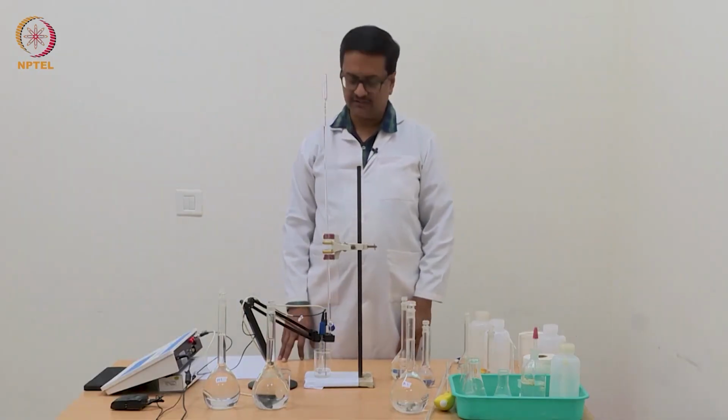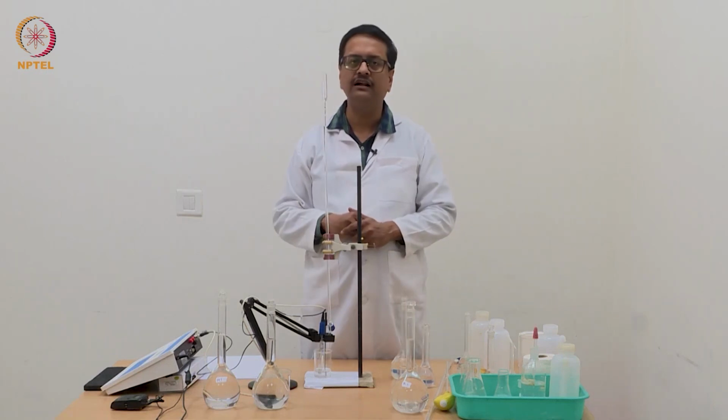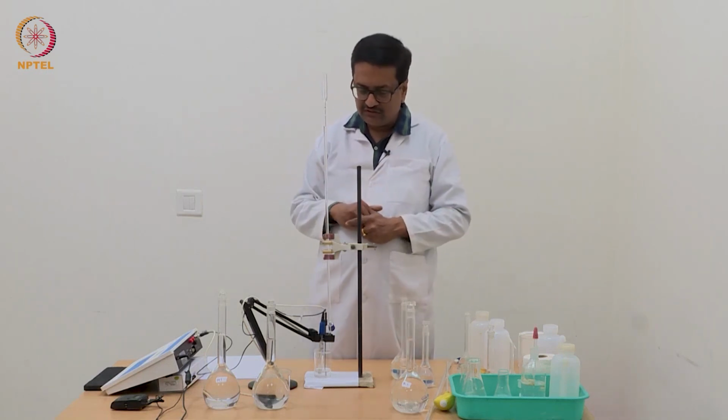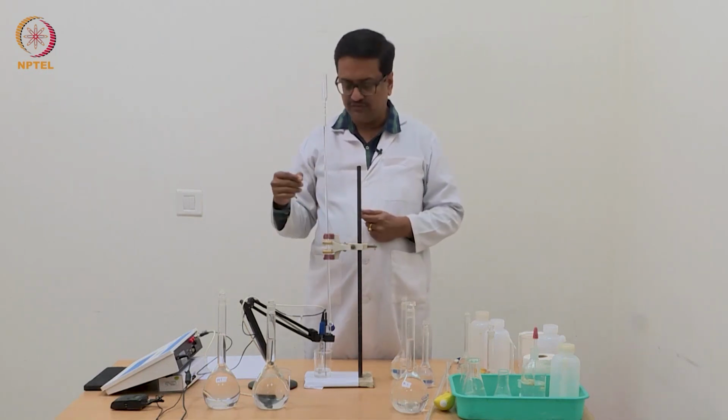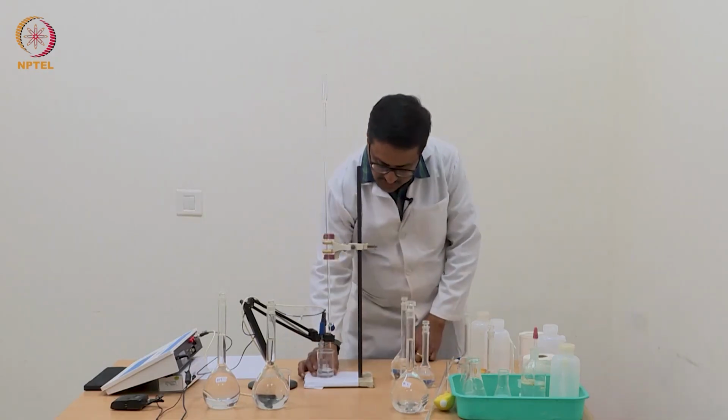Now I am going to start adding NaOH slowly in steps of 0.02 ml as before, and we will shake the solution and homogenize it before taking the reading.